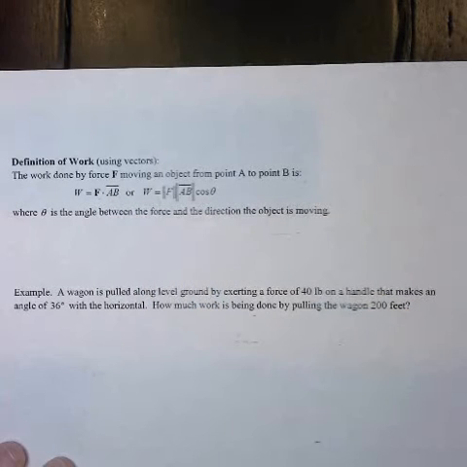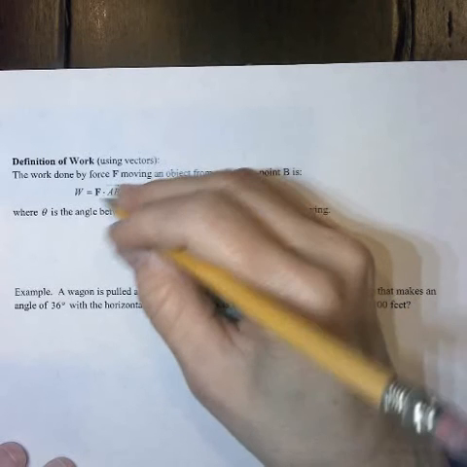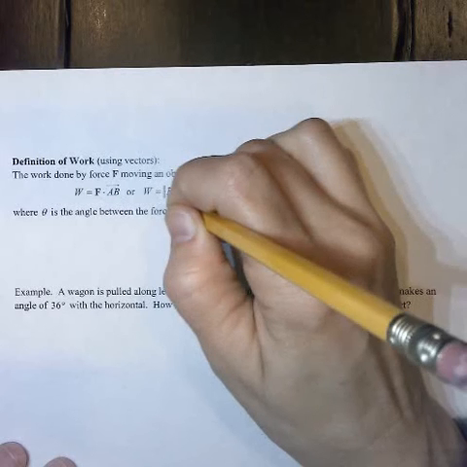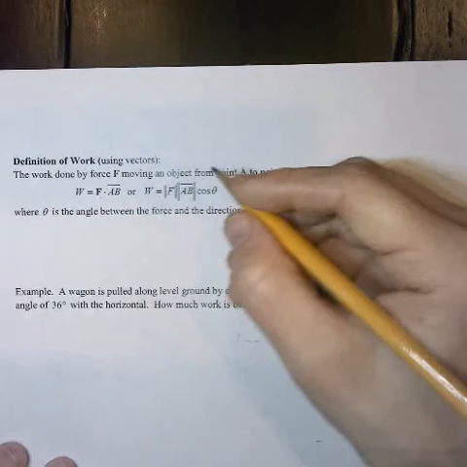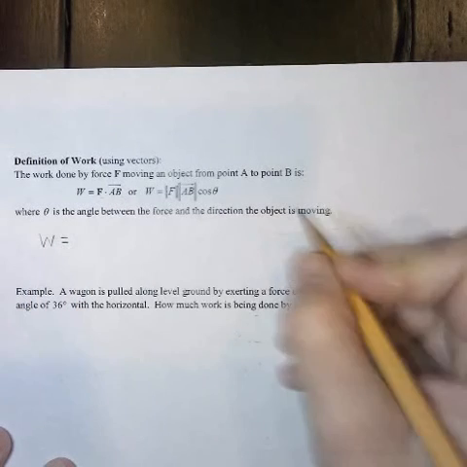I mean, this is correct, but I wanted to end with this step. So let's look at this one. I should have another step in here. Let me put it over here. Work equals, all right, let me draw a picture and I'll explain what I'm doing.